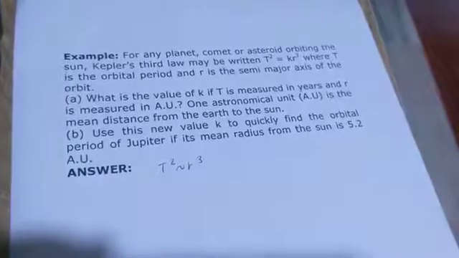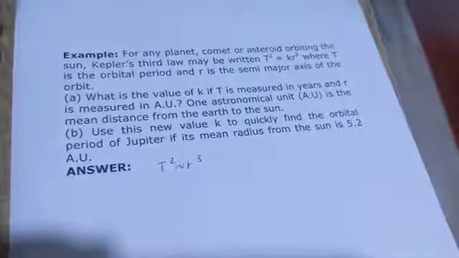One astronomical unit, AU, is the mean distance from the Earth to the Sun.